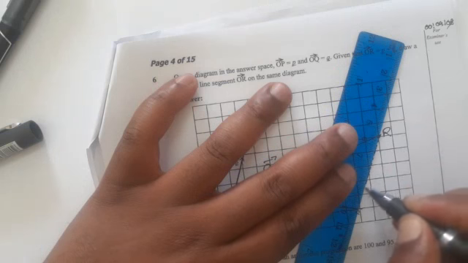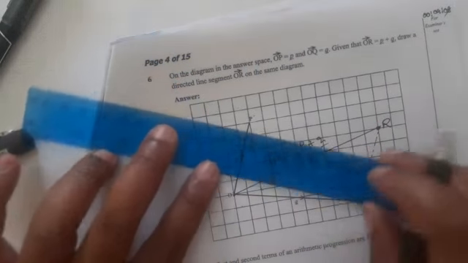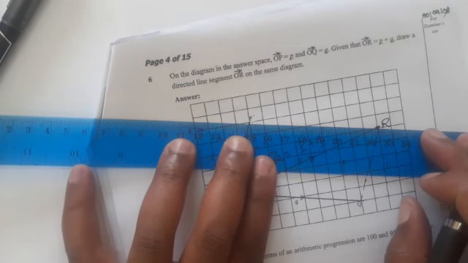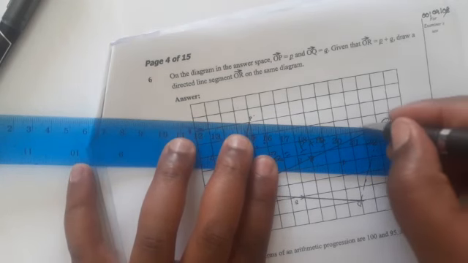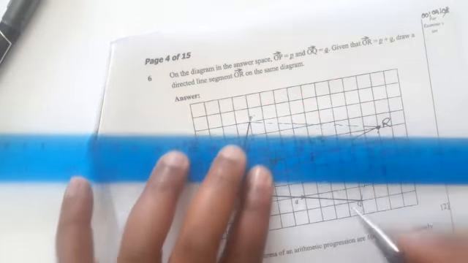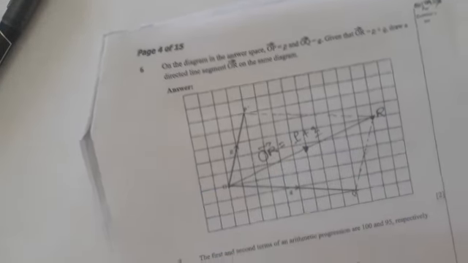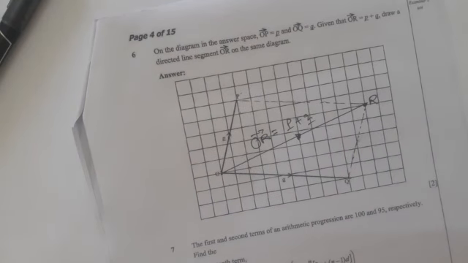You can even do dotted lines. All right? You can do dotted lines. Okay, so that's that. But the line is this one. That is our answer. I hope that is pretty easy.